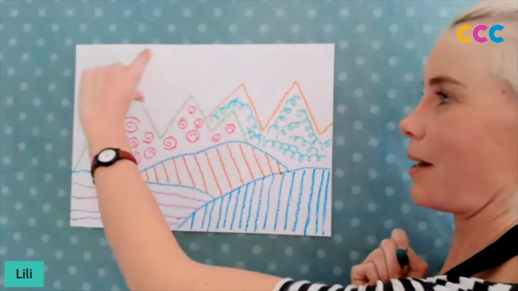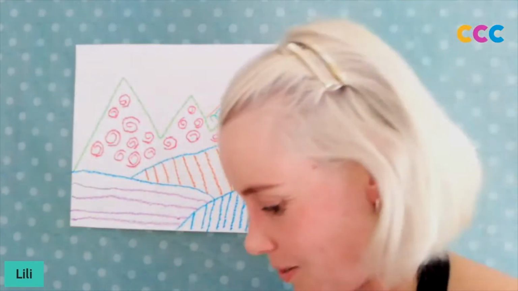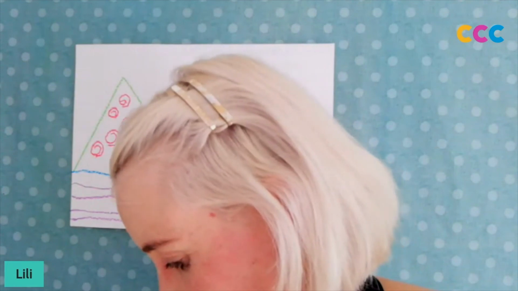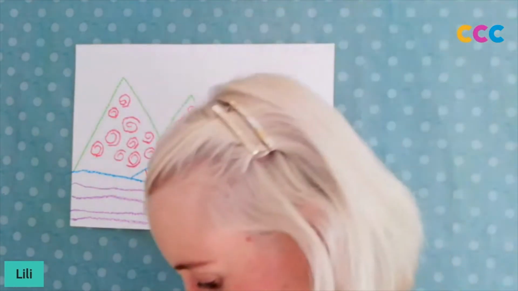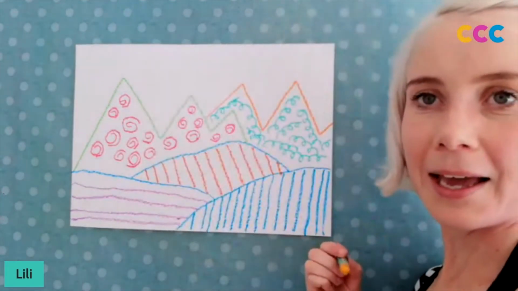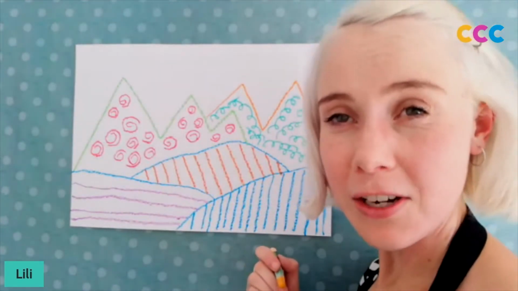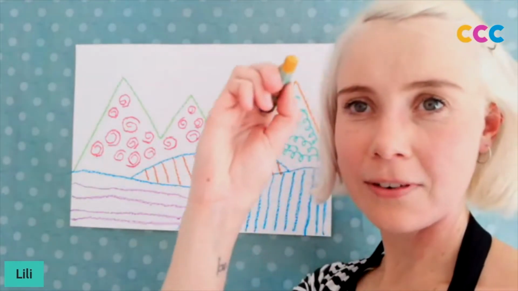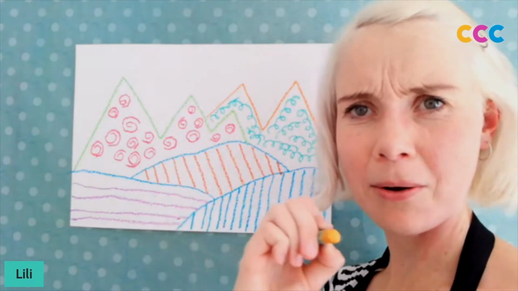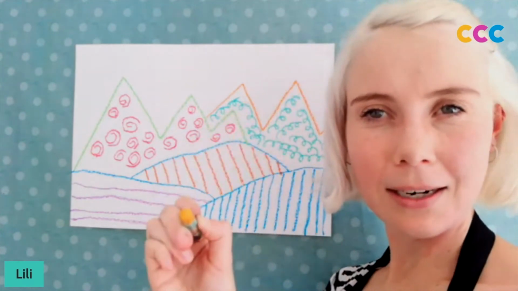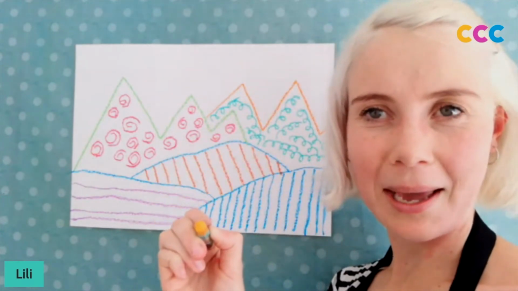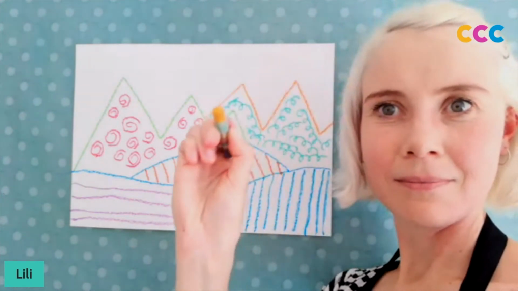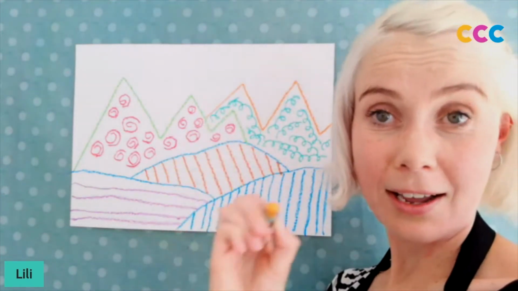Now for the background. Okay, so I've decided, let me choose this color maybe, to add a curved line. So a curved line, almost like a rainbow, or maybe something else that I can put in the background. Okay, perhaps the sunset or the sunrise.